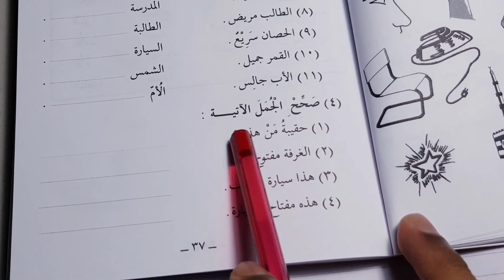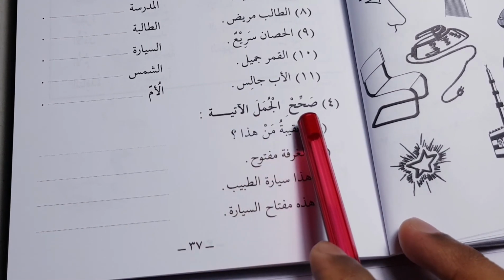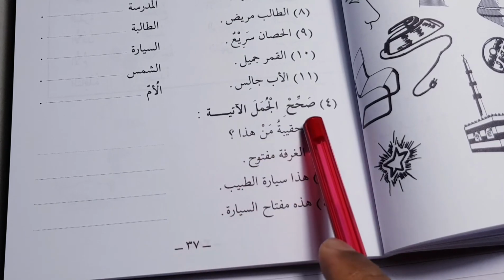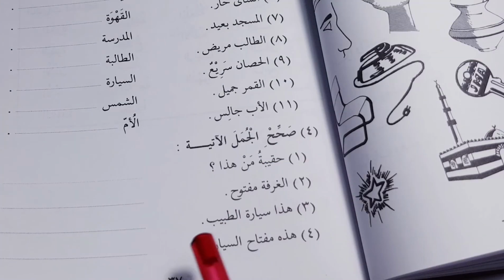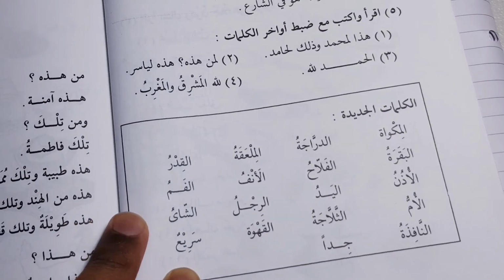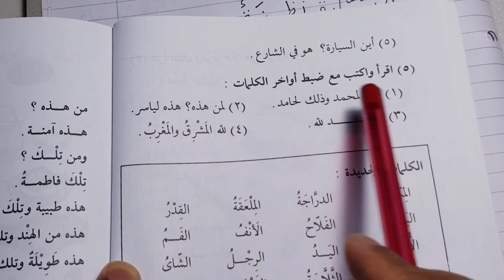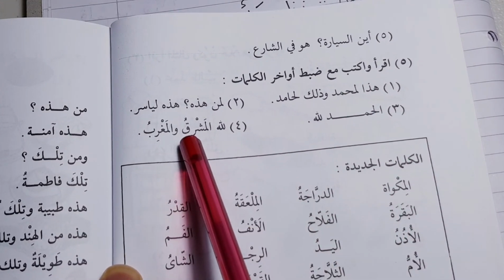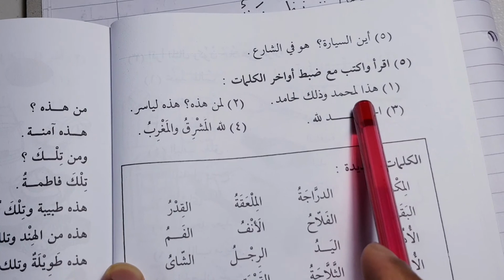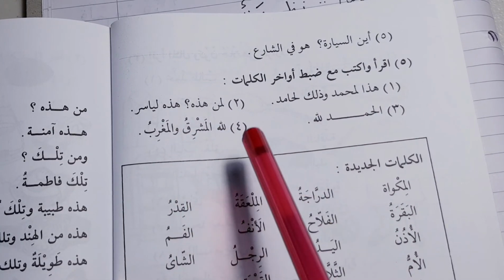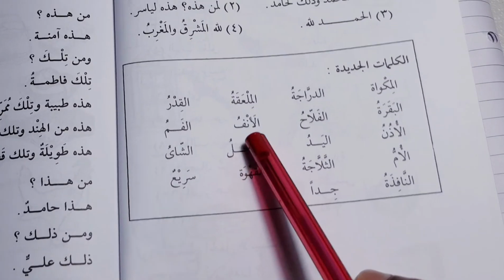صحح الجمل الآتية. Correct the following sentences. So some things in this sentence are incorrect. You need to correct them. And that extends to the next page. Then the final piece of homework. اقرأ واكتب مع ضبط أواخر الكلمات. Also a reading and a writing exercise. طيب. Try and read them inshallah. And then next lesson we're going to go over them.